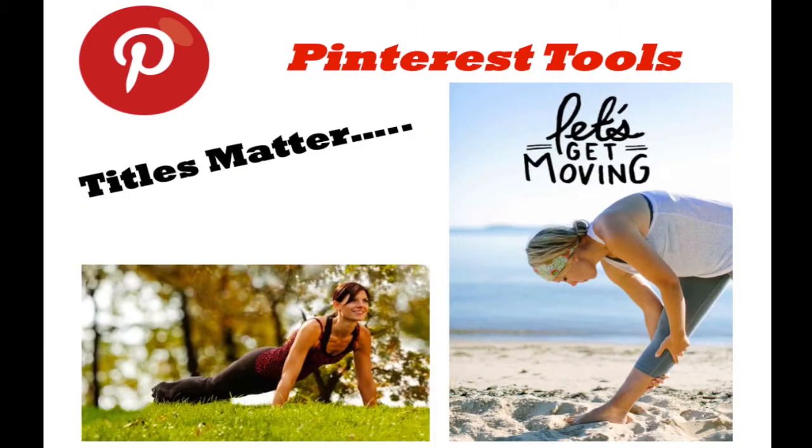For example, the image I have on the left was on another page, and you can tell, yes, it's a very nice picture, but it really doesn't say what it's about. If that image had "let's get moving" on it, that would be a step in the right direction. However, that image is wider than it is tall, so it's not going to stand out in the feed as much as the one on the right.